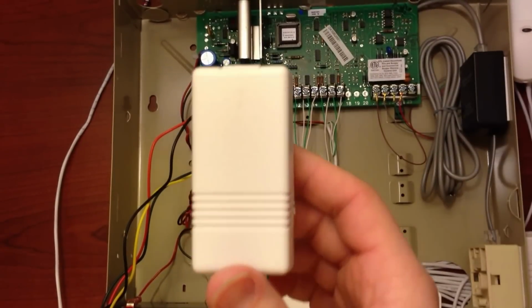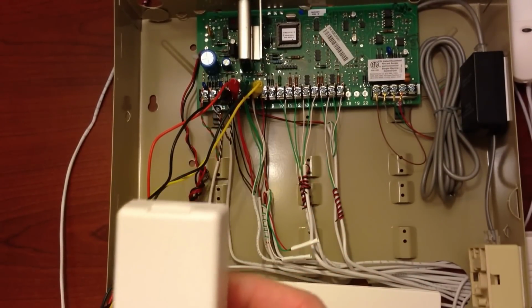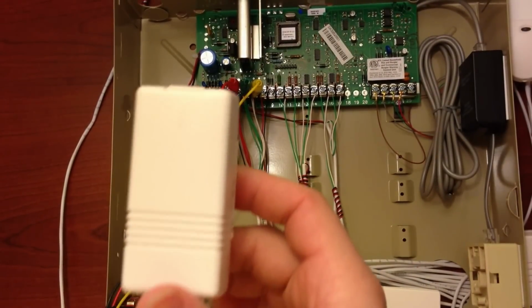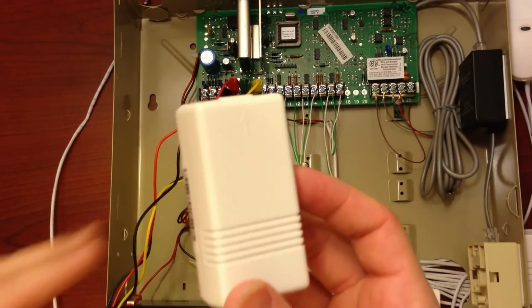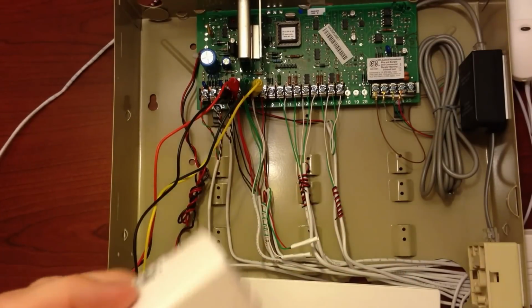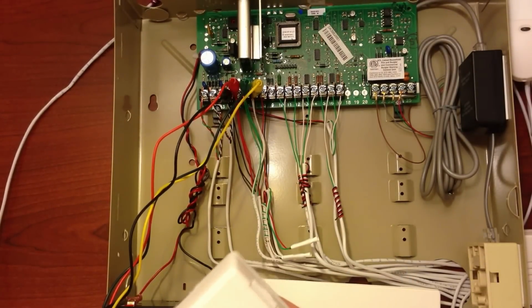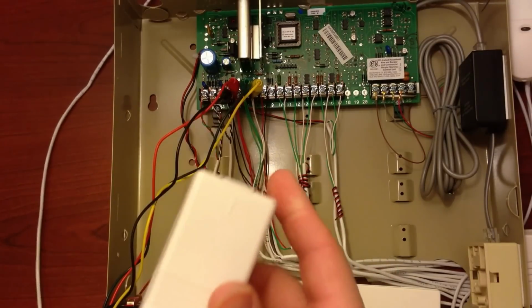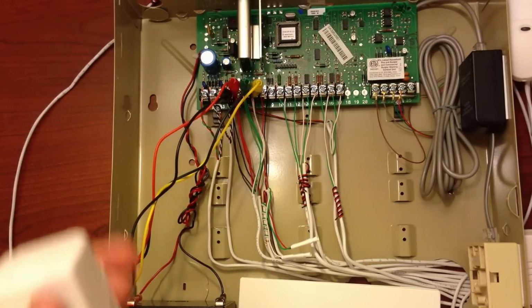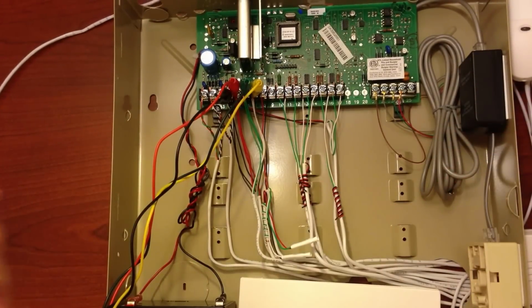Now I'm going to try and explain something that can be a little bit complicated or hard to understand when you first start installing, and that is loops or loop numbers. You'll notice that when you install a door window sensor like this, the loop number that most likely you're going to put in to your programming is loop number 2.